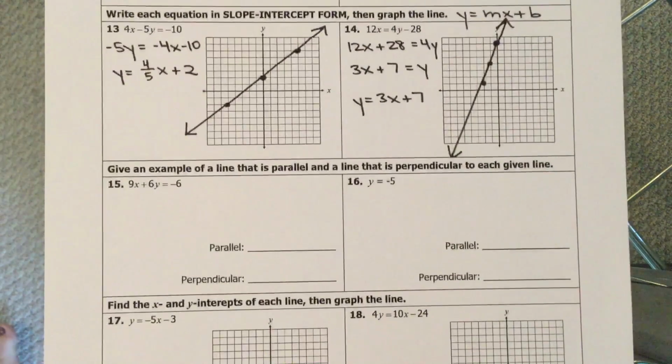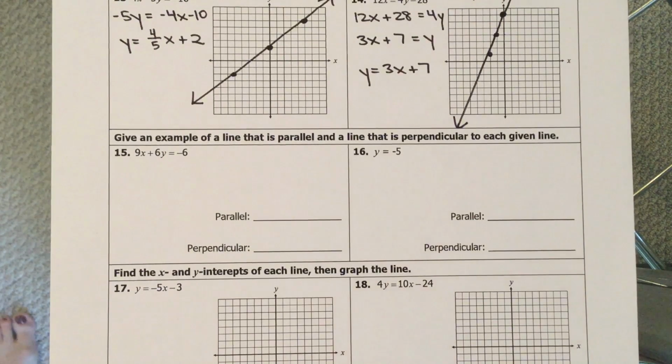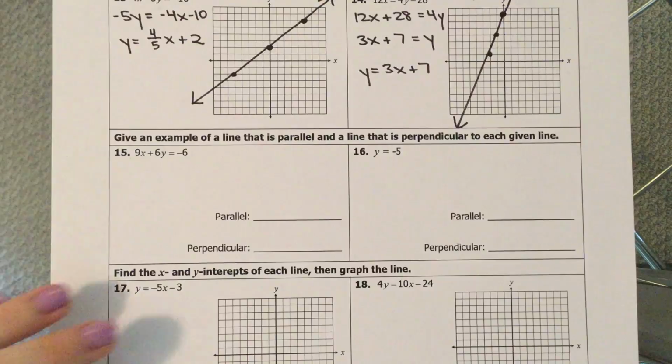All right, 15 and 16, an example of a line that's parallel and a line that's perpendicular. So you guys could have multiple answers for something like this. The point is that the slope has to match. Okay, so we're gonna rearrange this, figure out what the slope would be, and then we can answer with just a sample. Like I said, if you guys did this on your own, you could very easily have different y-intercepts, but the point is that the slope would match.